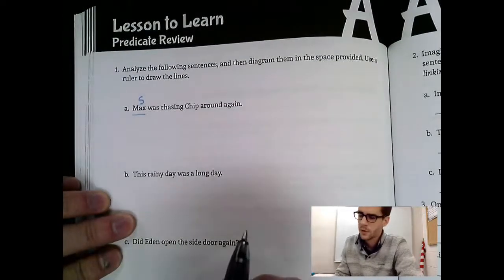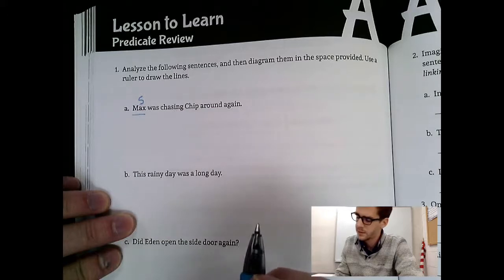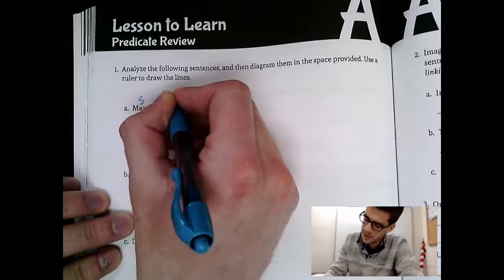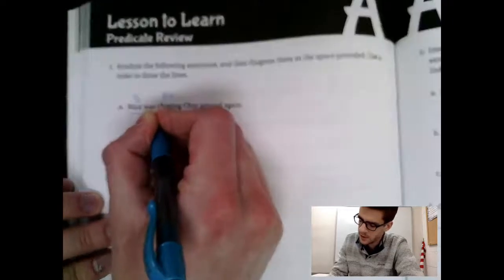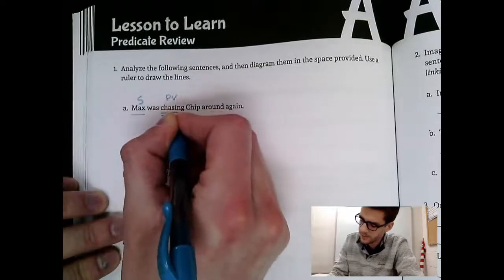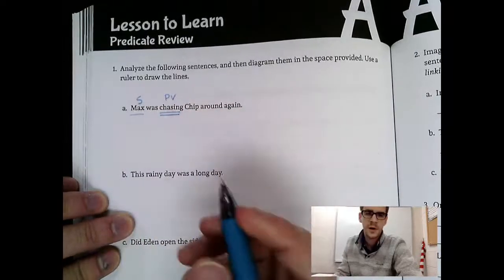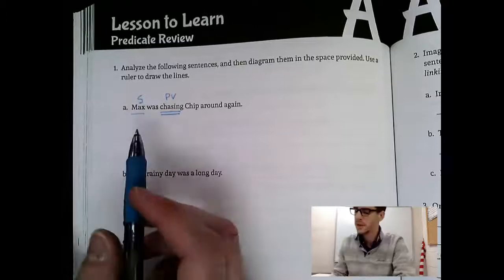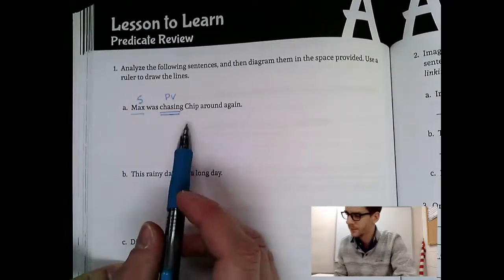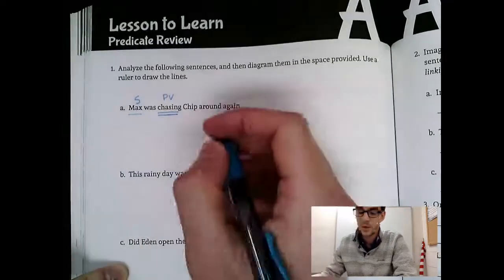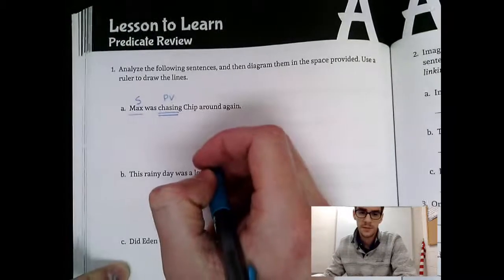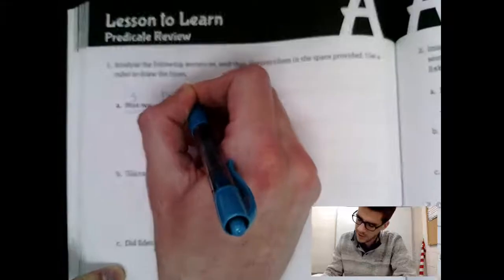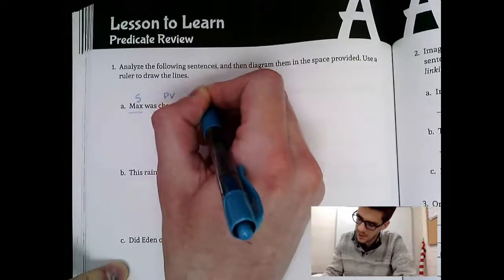The verb or predicate is chasing because that is what Max is doing. So I'm going to underline that twice. If there's a predicate verb, sometimes it is a transitive verb, which means there's a direct object. Is there a direct object in this sentence? Yes, there is. We do know what he was chasing. Chip. So I'm going to circle that and label it as D-O.